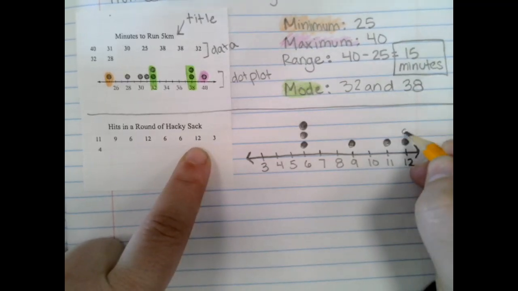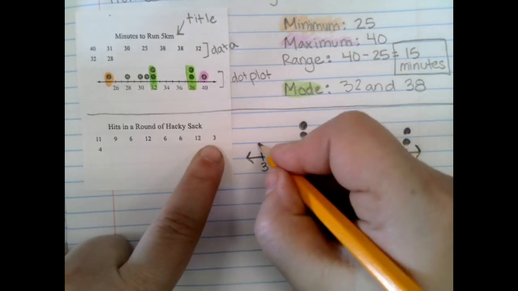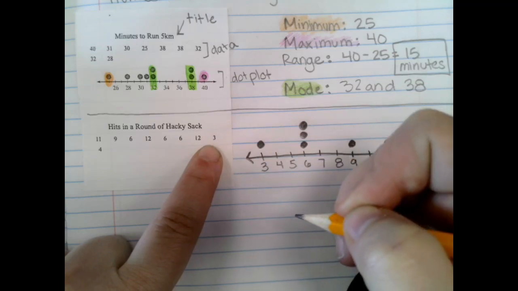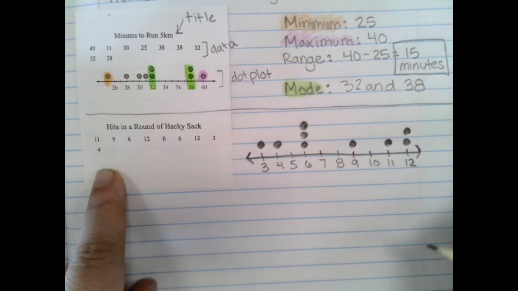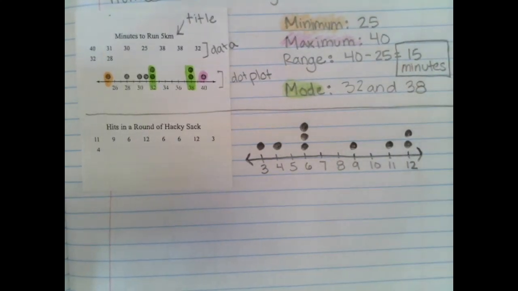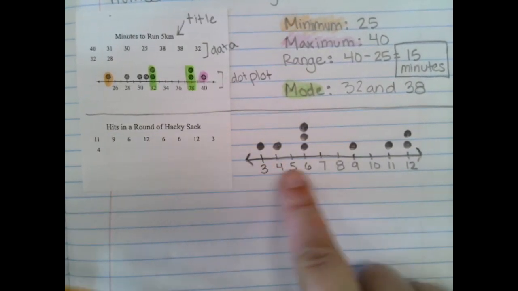12. 3. And 4. So hopefully you didn't have to look up and down too much. You should have been able to look at your own data and match where those go.